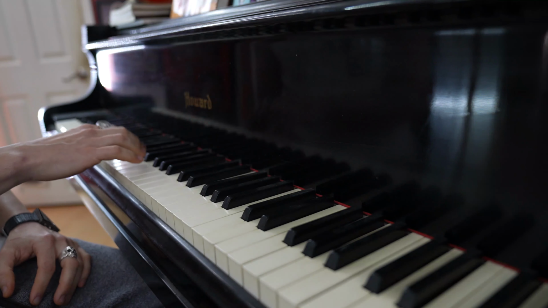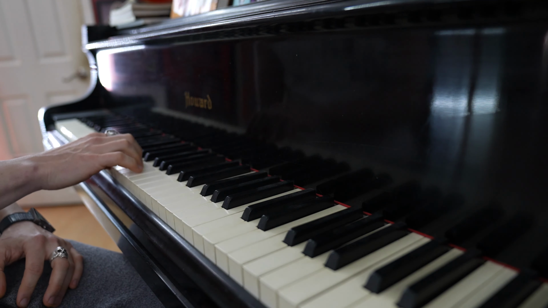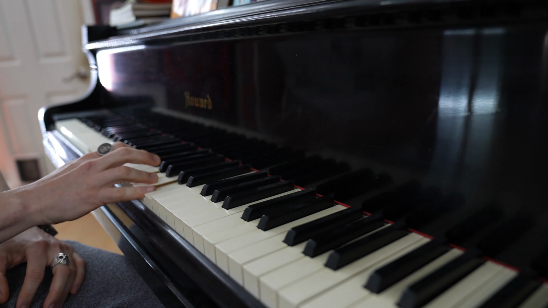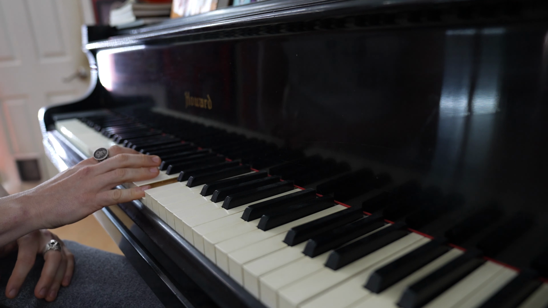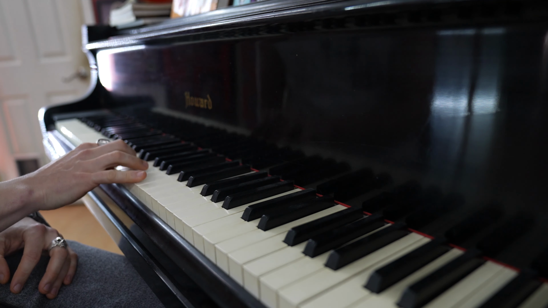So if you learn the different modal shapes, you're not playing in different modes. You're learning how to play the Ionian, the major scale, anywhere on the fretboard. That's what I'm doing. And I'm going to go to my piano now and show you. So C would normally be on the piano. Right?